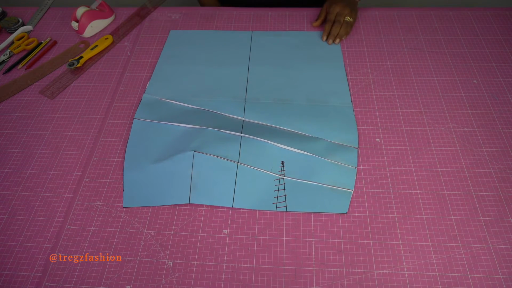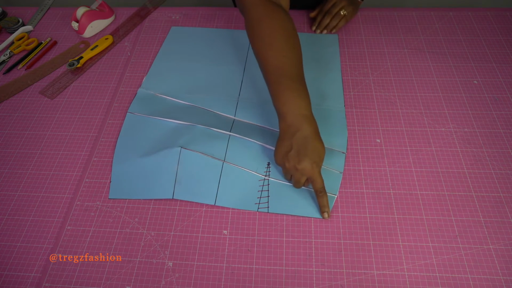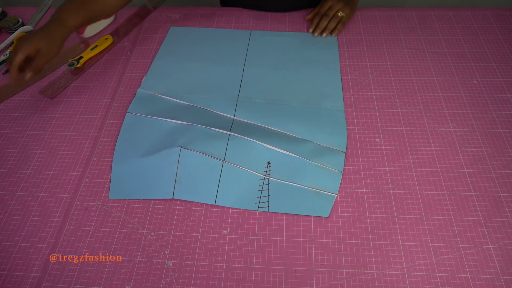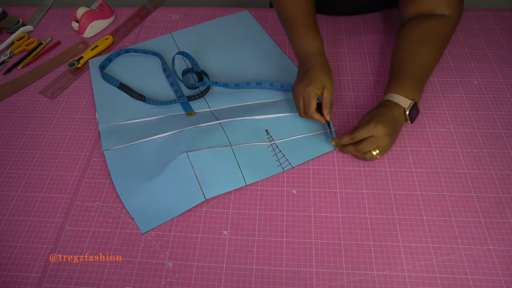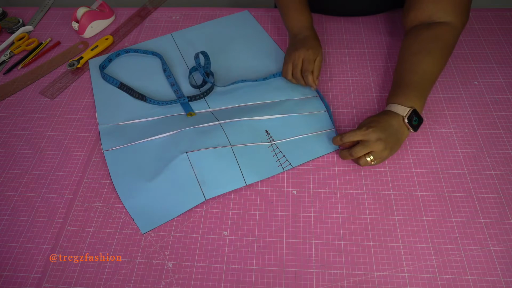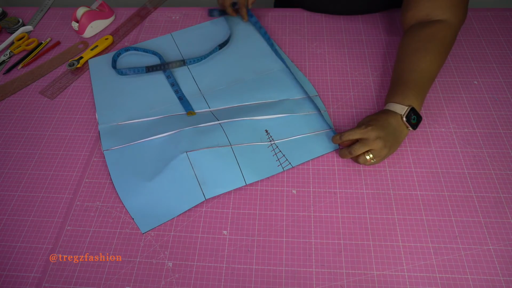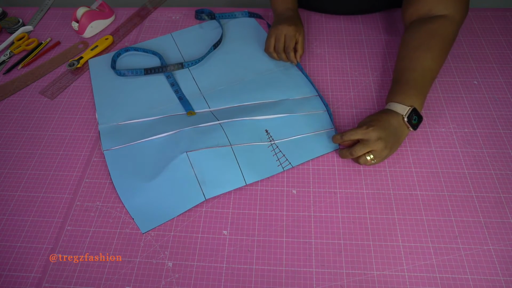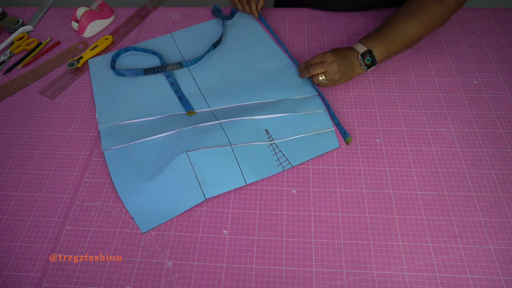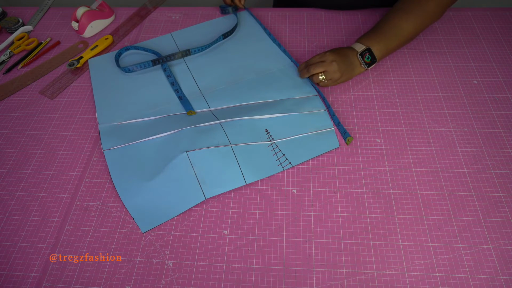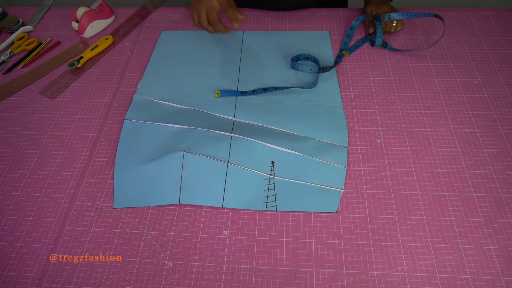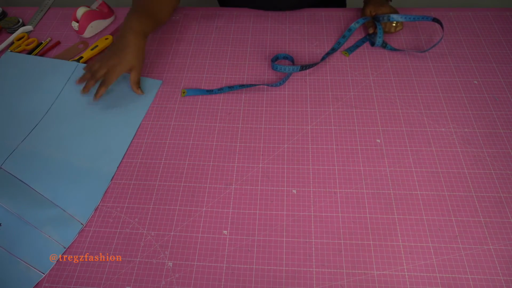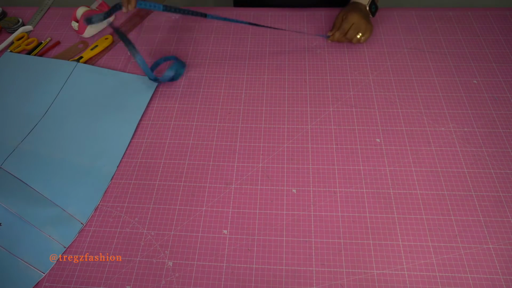So to create that flounce, we're just going to measure this length from here to the hem line before we can create the flounce. So you take your measuring tape and then you just place it like this and measure it all the way down to the hemline. Okay, so I have 52 cm here, so I'm going to create my flounce using 52 cm. So whatever value you have for yours is what you're going to use.